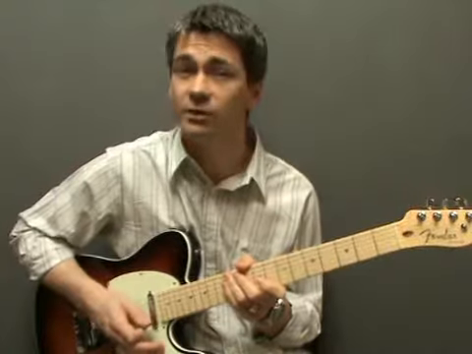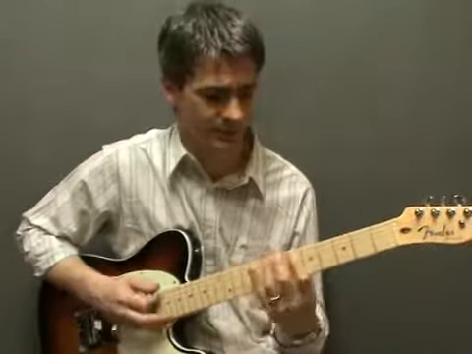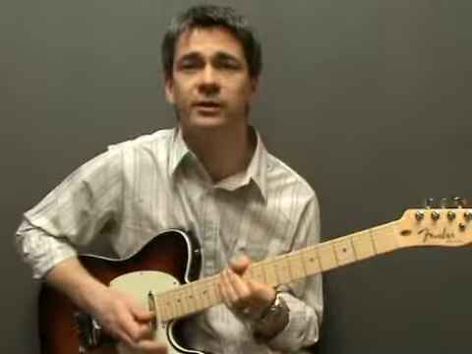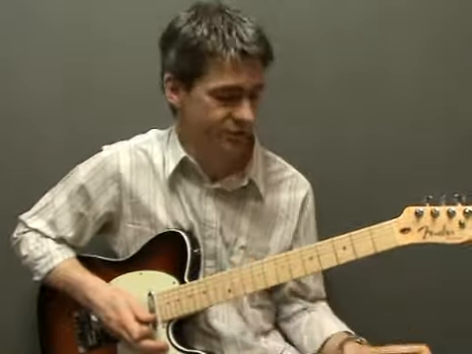So when improvising over this progression, use the A natural minor scale over A minor and G, and use the A harmonic minor scale over the last 2 bars of E. And in particular, play the 7th note, which will sound good against the E chord. Okay, let me demonstrate.